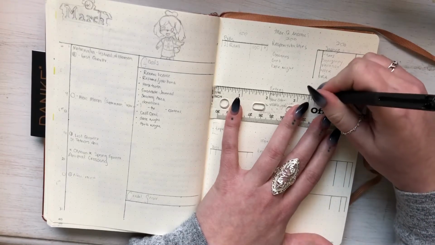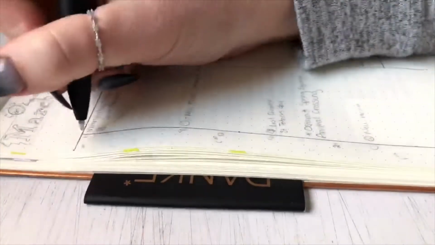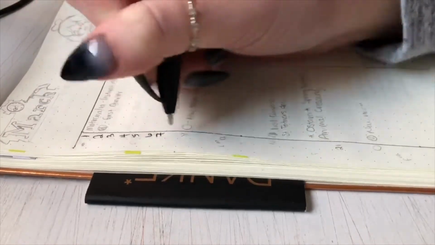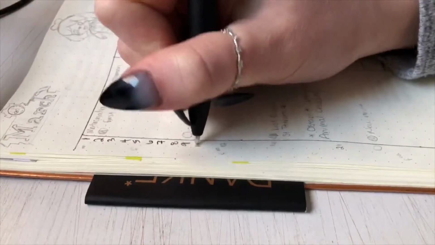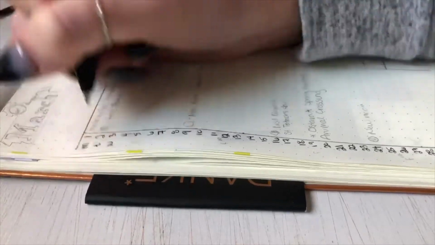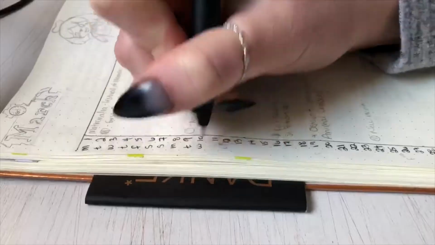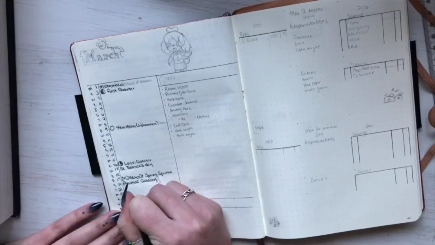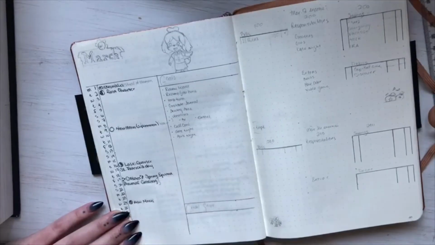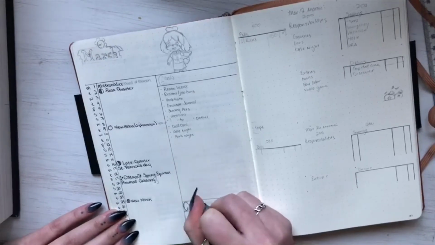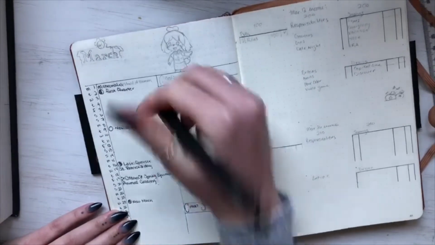On the left-hand side of these pages is my monthly log. And my monthly log is very simple. I just add the days of the month followed by the weekdays down the side, and then I'll fill out the calendar with important events and dates. This monthly log is split into two with the goals on the right, and the calendar is filled out with like lunar cycles and holidays and anything I want to keep track of.